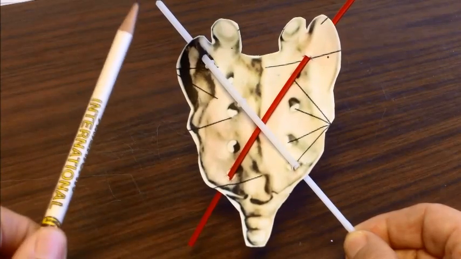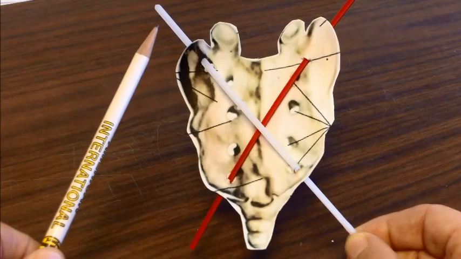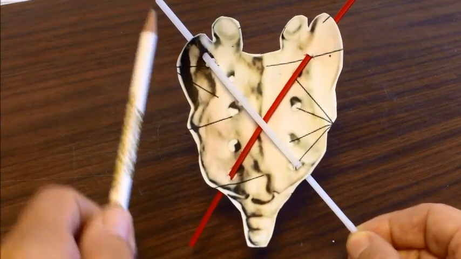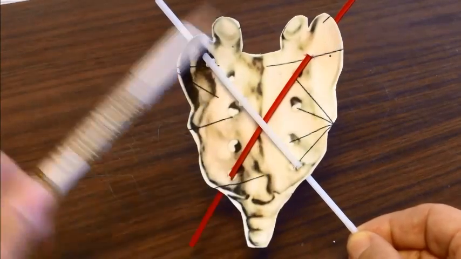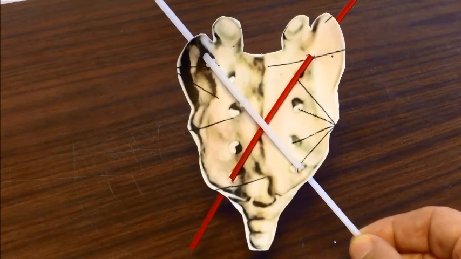We name it by where the top of the axis is. So here we have the sacral base at the top, and to the left of that sacral base is the top of the left sacral axis, the left oblique axis, and this here is the right oblique axis.